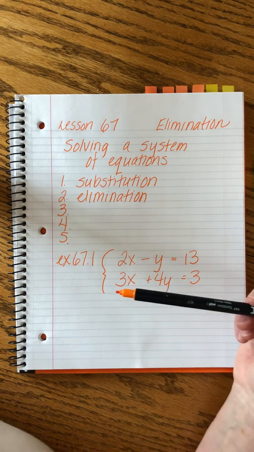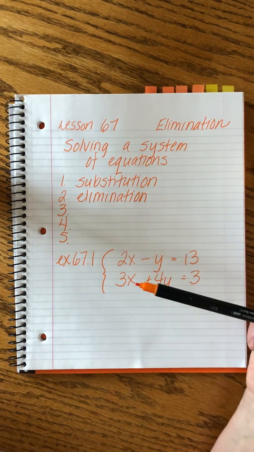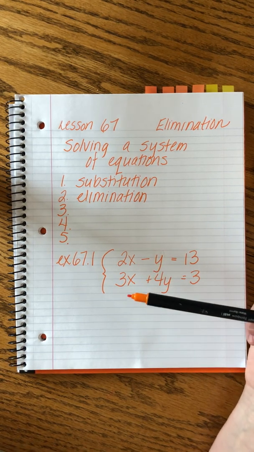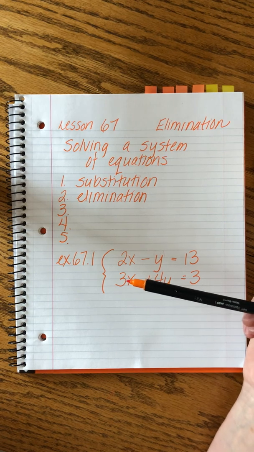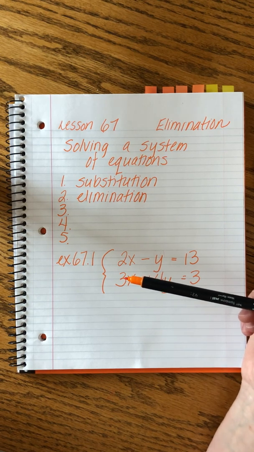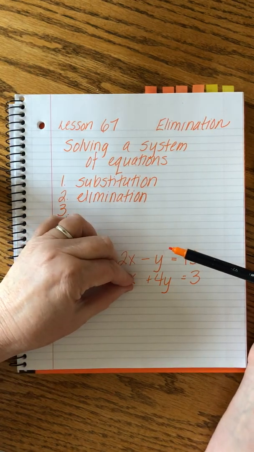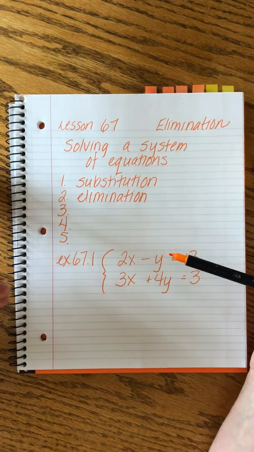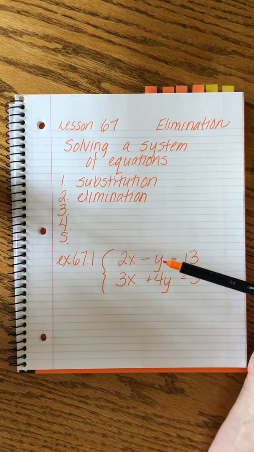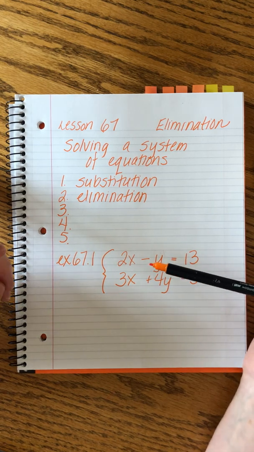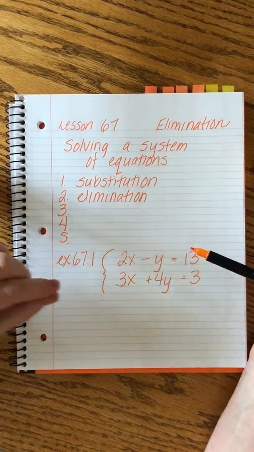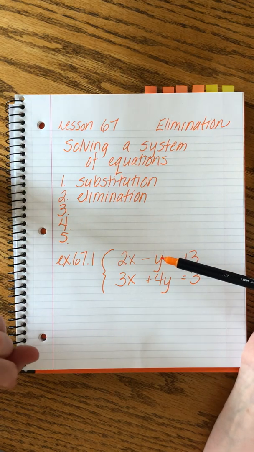And what I mean by that is we're going to adjust the equations so that whichever variable we choose will have the same number and the opposite sign. Then what we're going to do is we're going to add these 2 equations together. Yeah, I didn't know you could do that either when I was just learning this. I was like, what? You can add the equations? Yeah, you can. When we add them together, they will cancel.